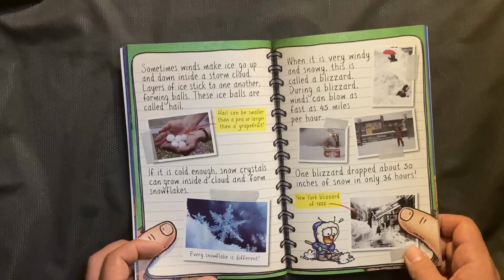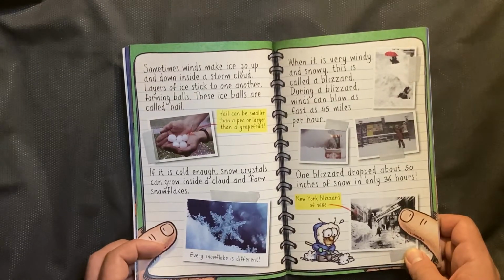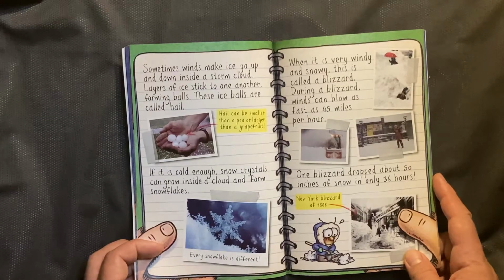When it is very windy and snowy, this is called a blizzard. During a blizzard, winds can blow as fast as 45 miles per hour. One blizzard dropped about 50 inches of snow in only 36 hours.